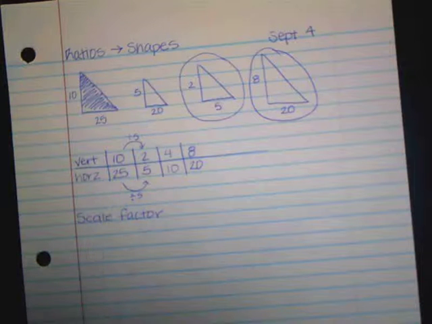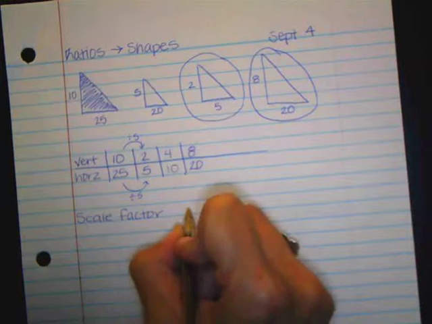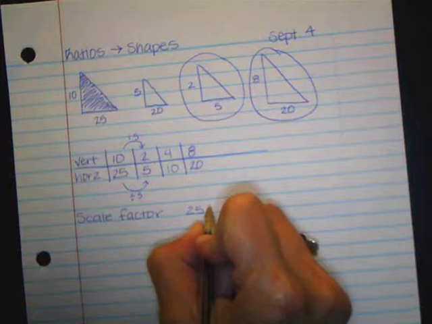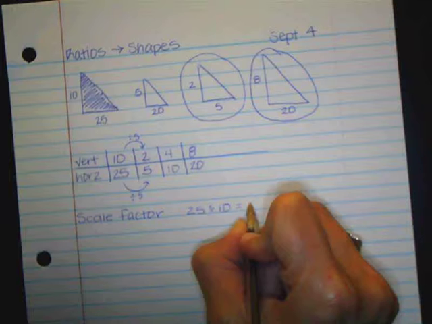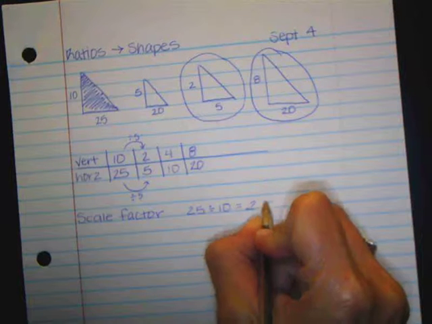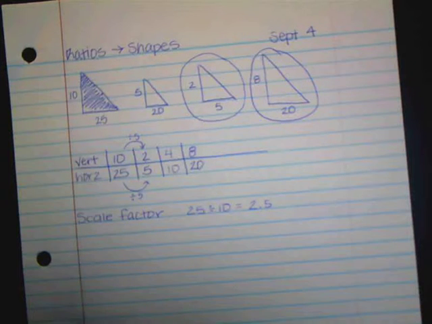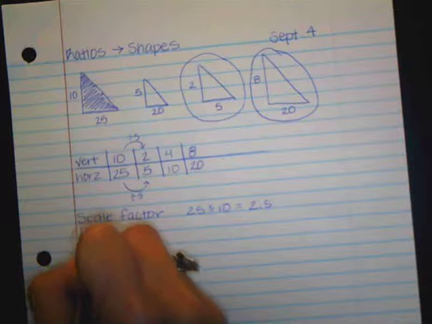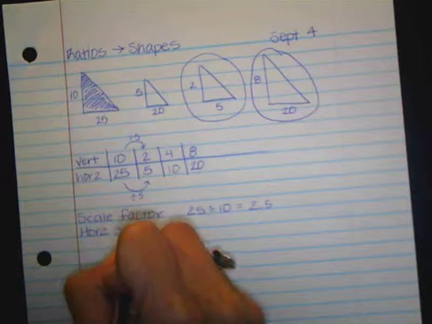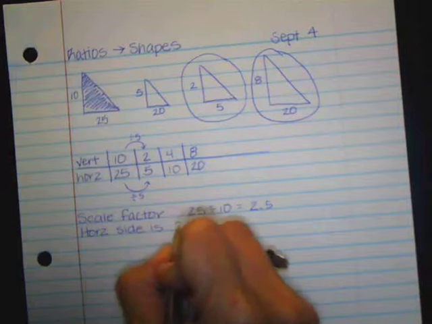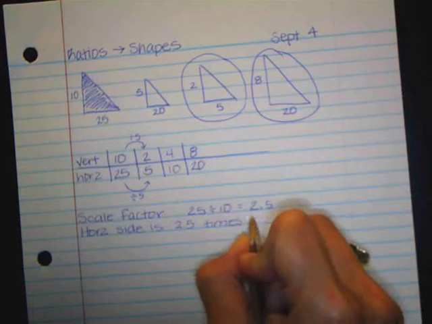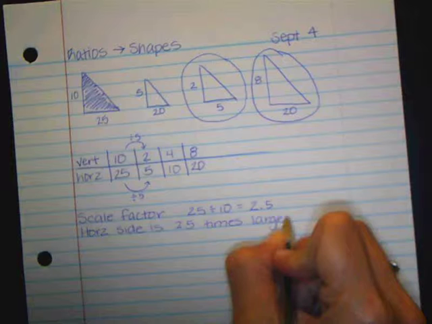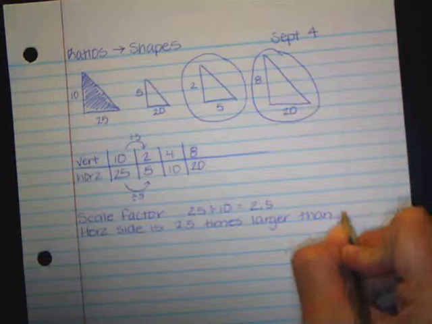To find the scale factor, I'm going to take the horizontal side of 25 and divide it by the vertical side of 10. I'm going to get the answer of 2.5. So the horizontal side is always 2.5 times larger than the vertical side.